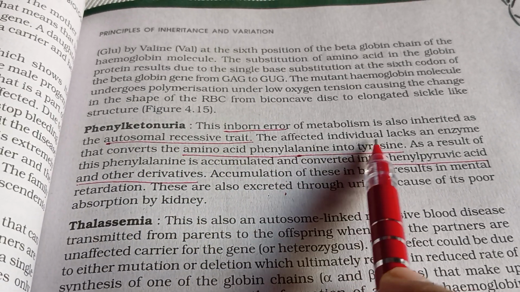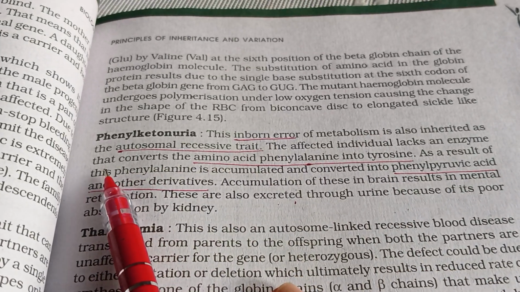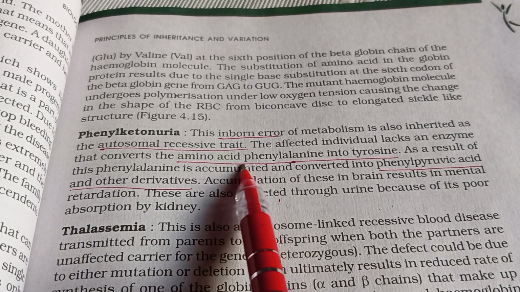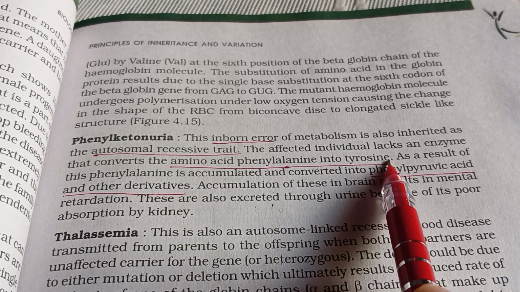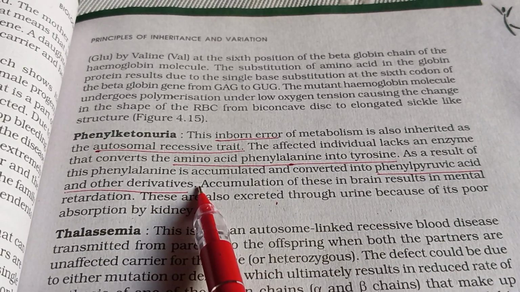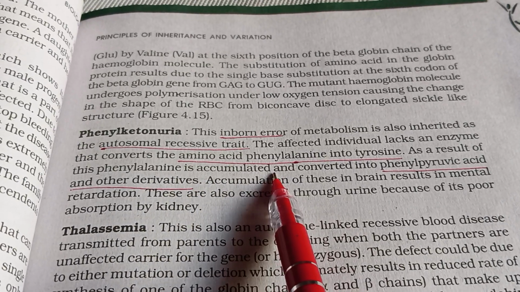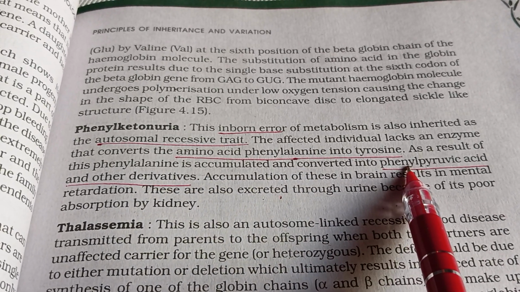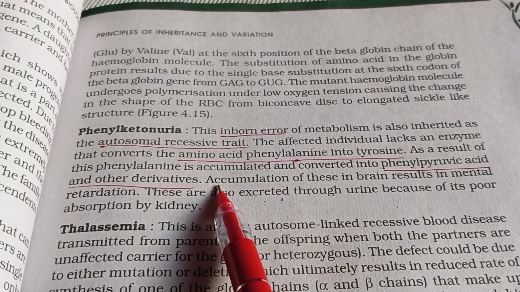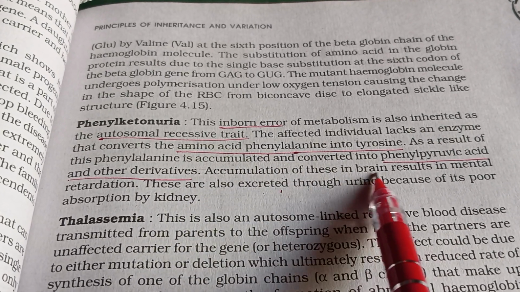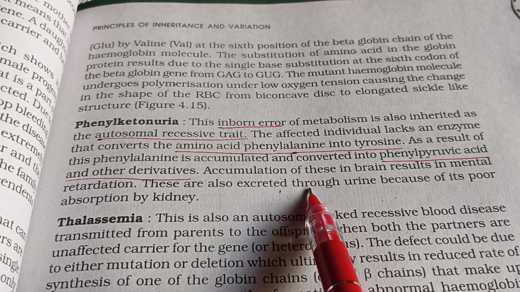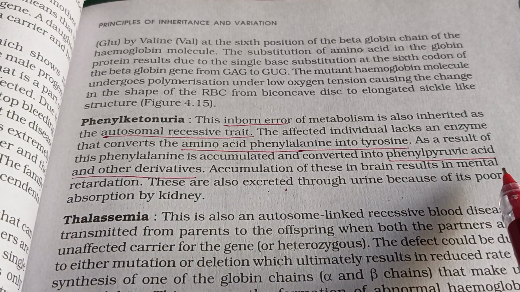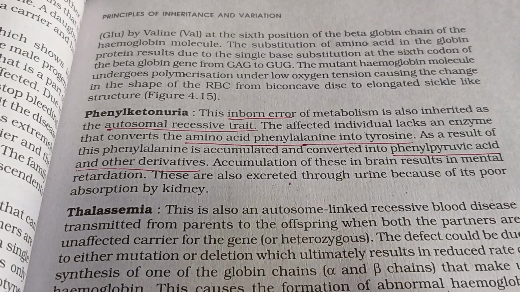The affected individual lacks an enzyme that converts the amino acid phenylalanine into tyrosine. As a result of this, phenylalanine is accumulated and converted into phenylpyruvic acid and other derivatives. Accumulation of these in the brain results in mental retardation. These are also excreted through urine because of their poor absorption by the kidney.